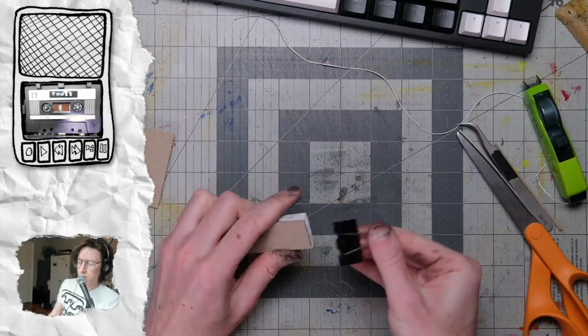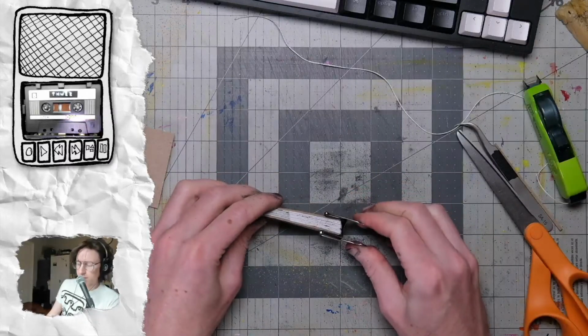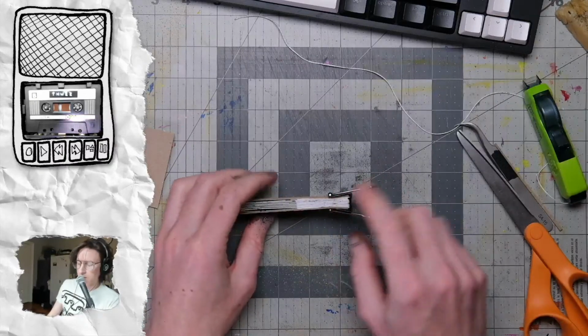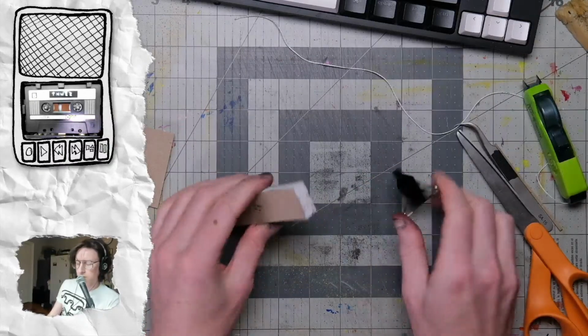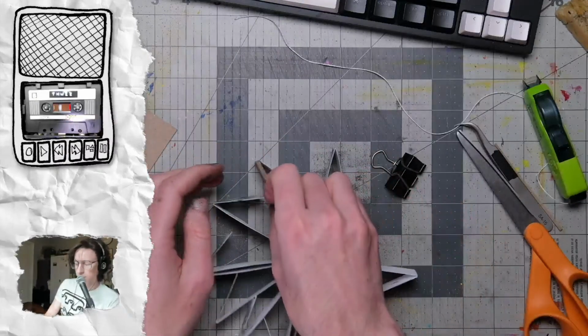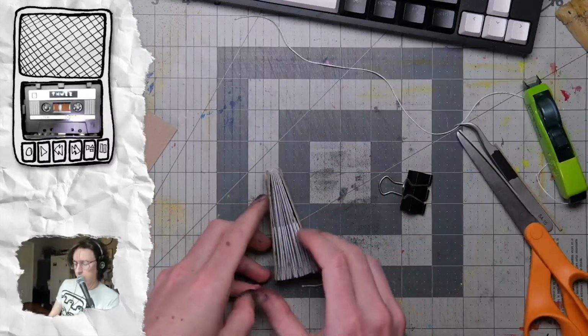I also want to test utilizing magnets, having magnets that hold the book closed and hold the book open in that form.